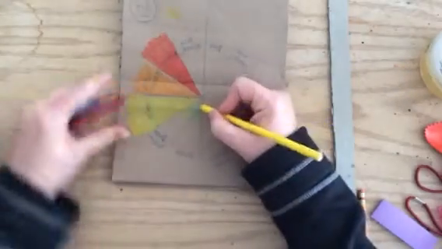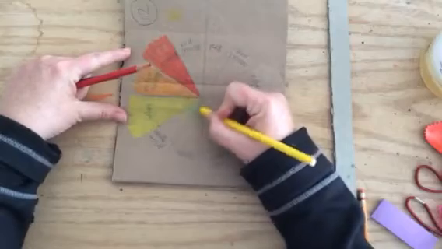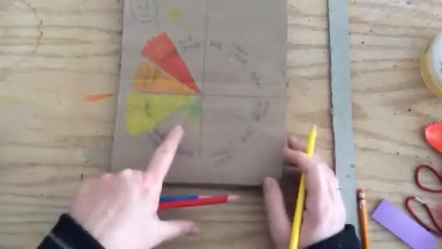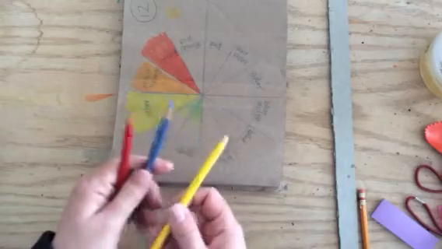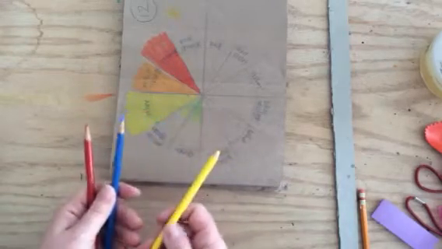And because it's on this brown paper, the colored pencil might not get super vibrant, but you can kind of see there that I'm changing the color by layering the colors together. So if you have colored pencils, layer really, really well.